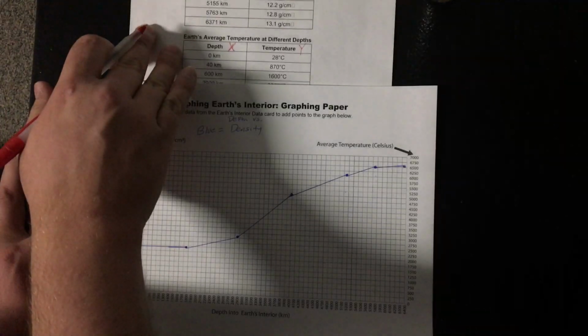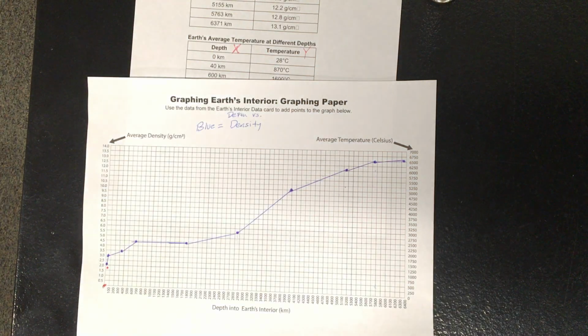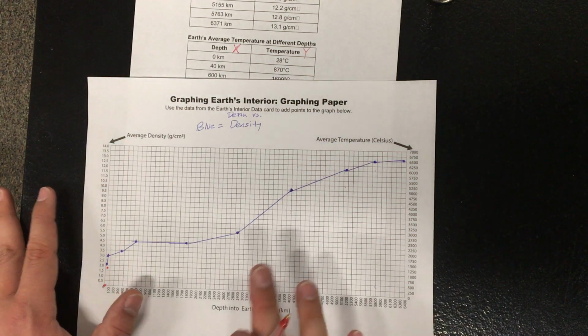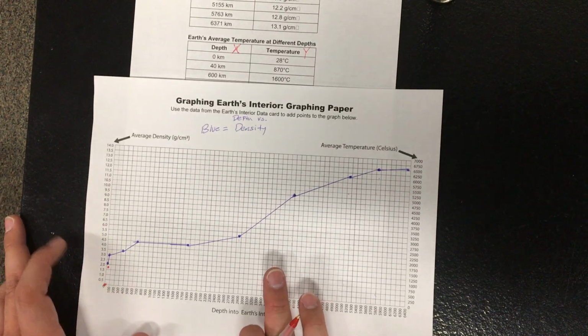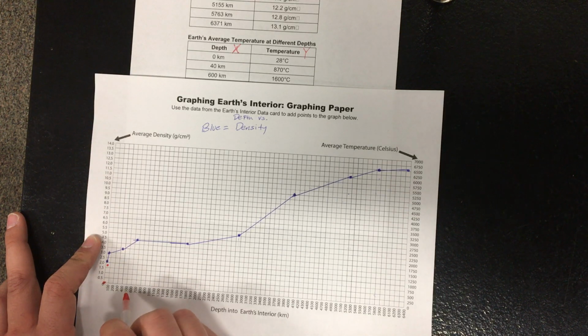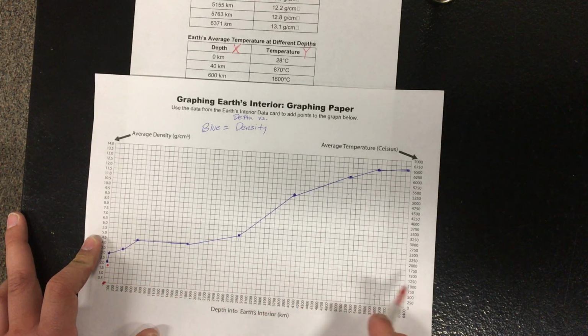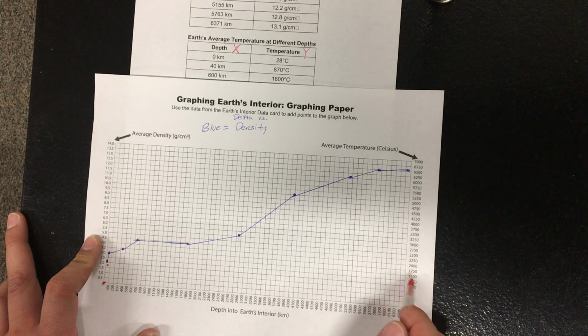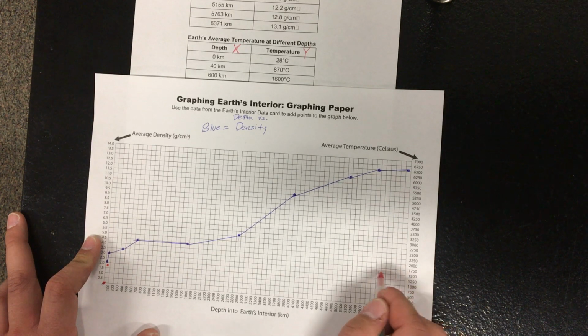Next point. Oop. 1 second, let me get the lights. Next point here, depth is 600 kilometers, temperature is 1600 degrees Celsius. Wow. Okay, so our X values right here, 600. Okay, temperature goes up to 1600, so about here.